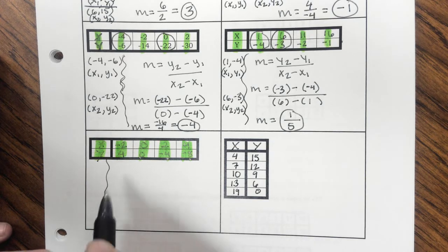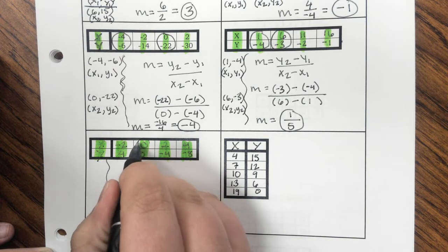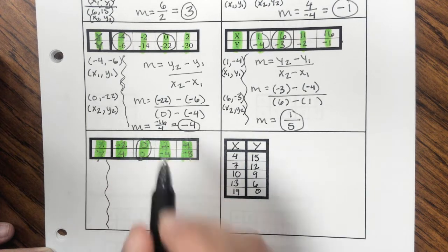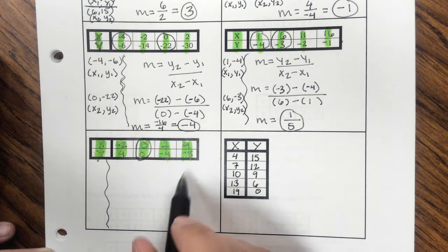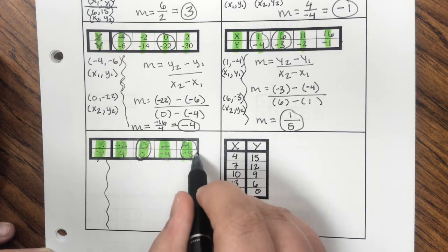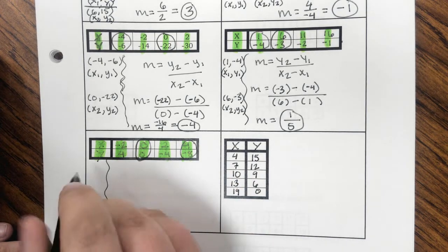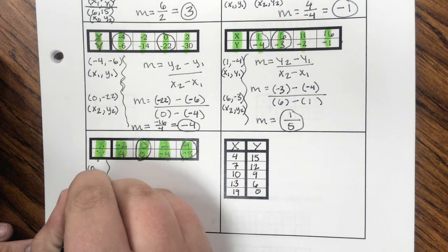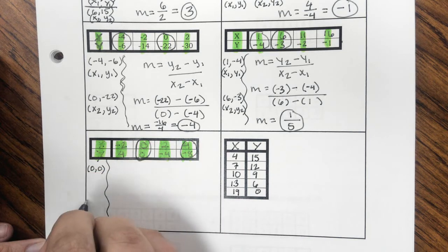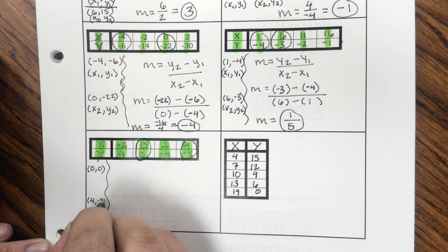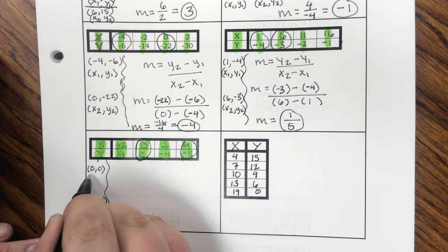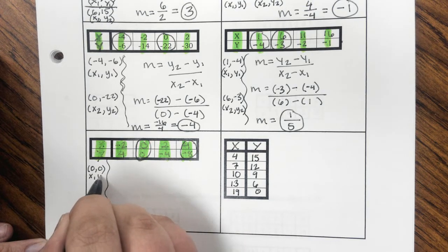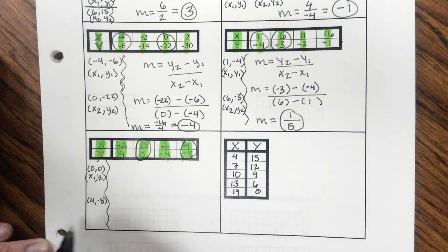Okay, so I'm going to pick any two ordered pairs. I like working with zeros, so I'll pick (0, 0) and (4, -8). Write your two ordered pairs now. Label your ordered pairs x1, y1, x2, and y2.